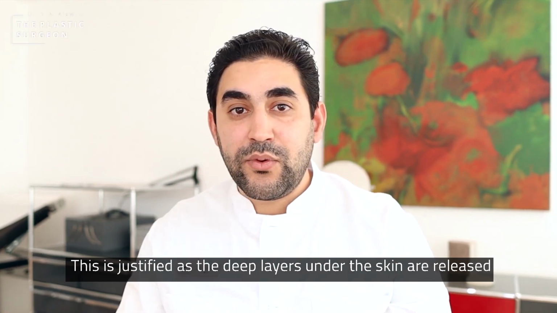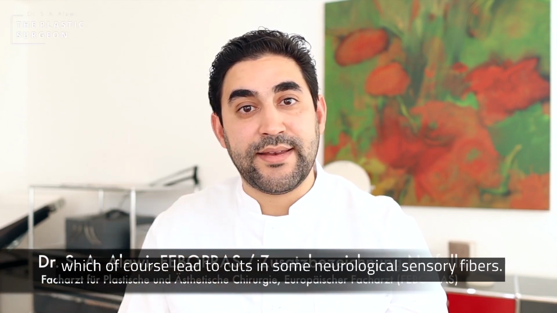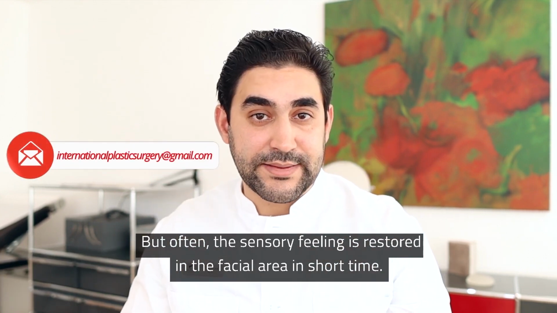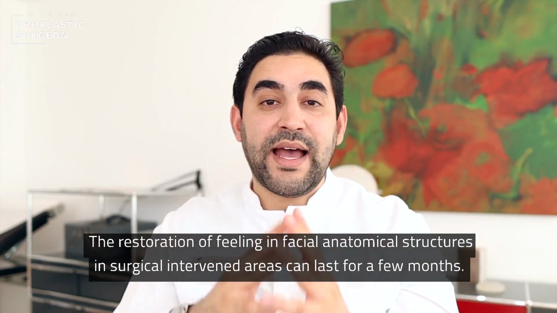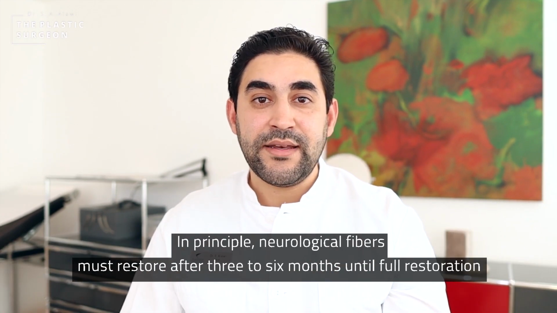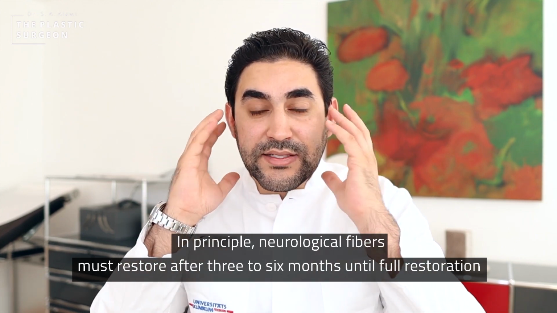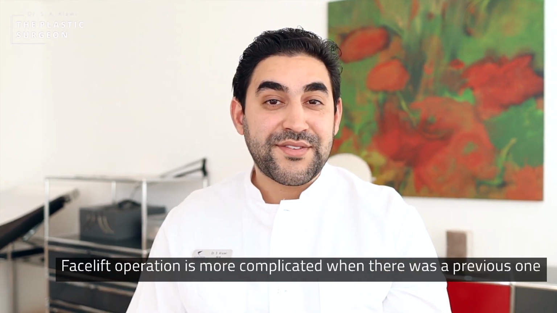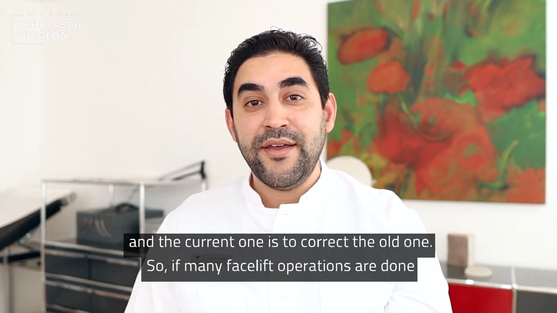This is justified as the deep layers under the skin are released, which of course leads to cuts in some neurological sensory fibers. But often, the sense of feeling is restored in the facial area in a short time. The restoration of feeling in facial anatomical structures in surgically intervened areas can last for a few months. In principle, neurological fibers must restore after 3 to 6 months until full restoration of feeling in the area where the skin is released. Facelift operation is more complicated when there was a previous one, and the current one is to correct the old one.